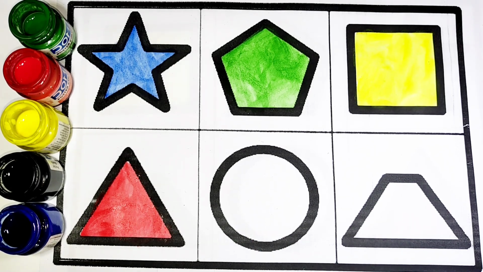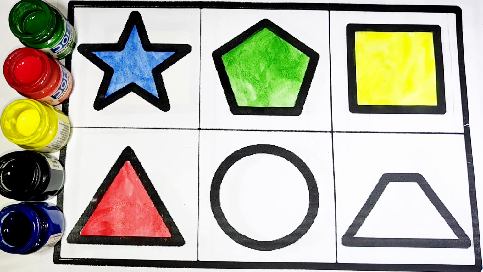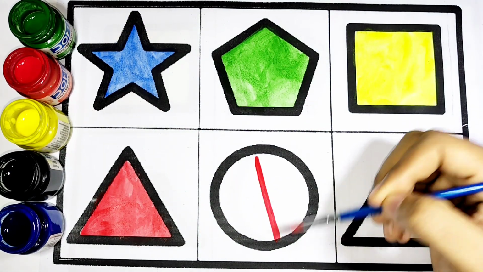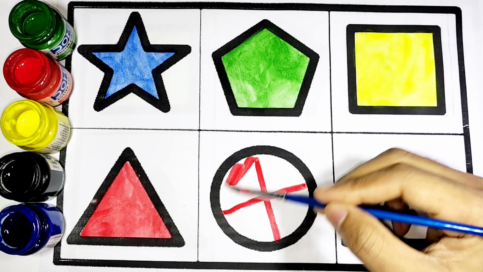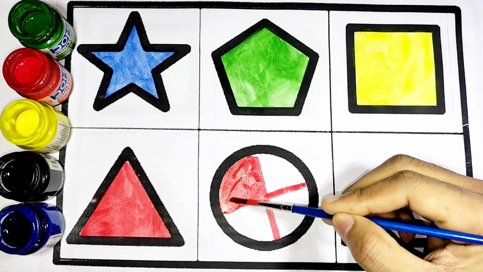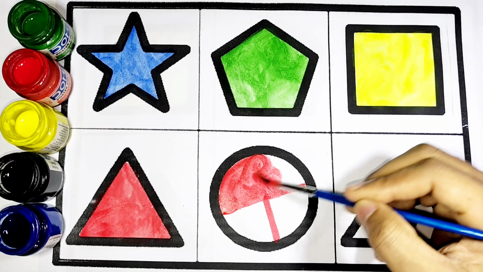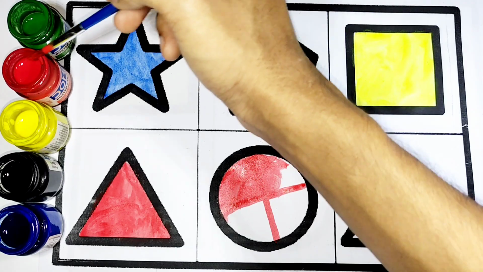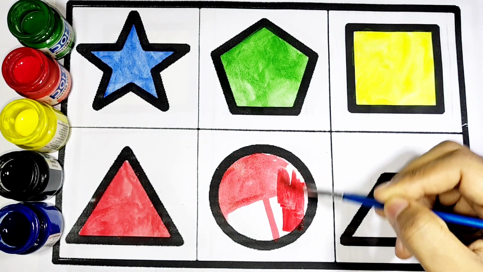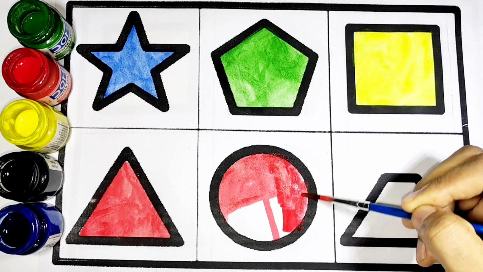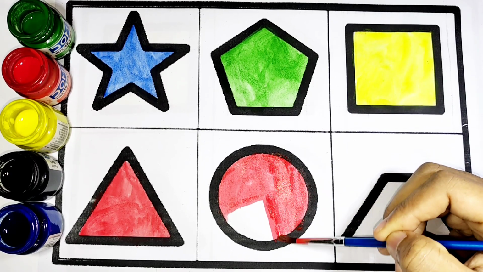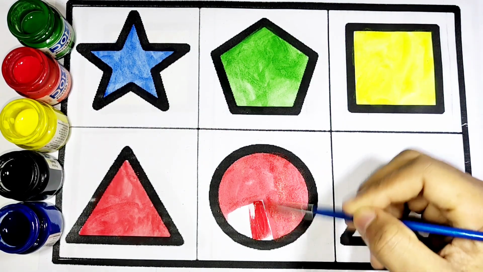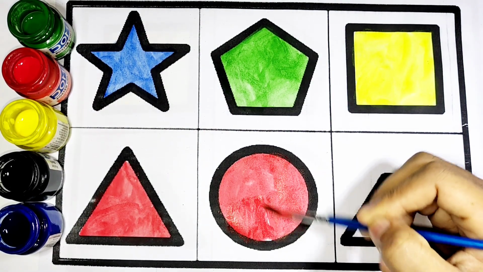Kids, the next one is circle. The shape of circle, we are again using red color. The shape of circle.